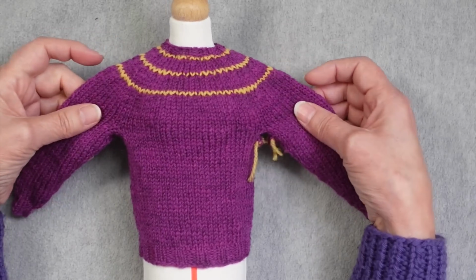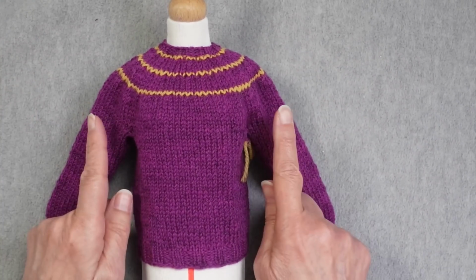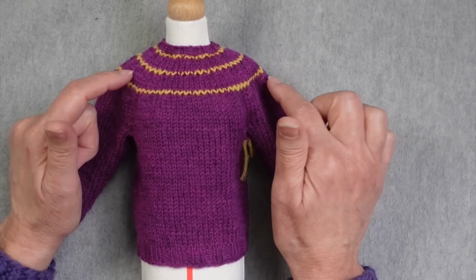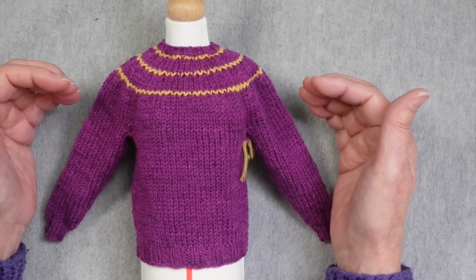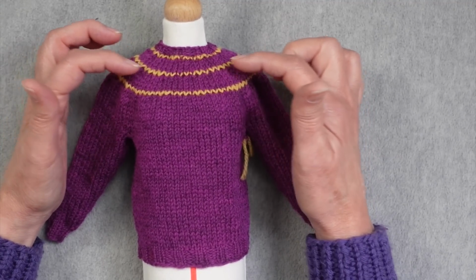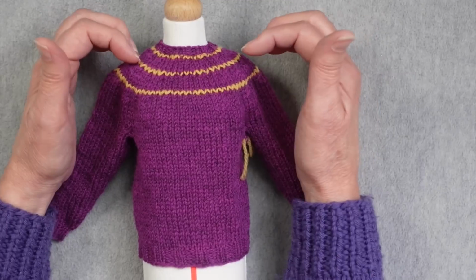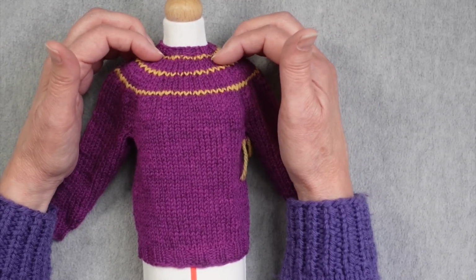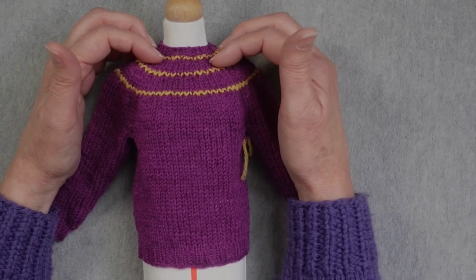For the example that I have here where I'm using the concentric circles, I worked bottom up, and when I got to the halfway point of the yoke, I eliminated 25% of the stitches. Then when I got to the 3/4 point in the yoke, I eliminated 1/3 of the stitches that remained. Then when I get to the top of the neck, I'd eliminate 40% of the stitches that were remaining.